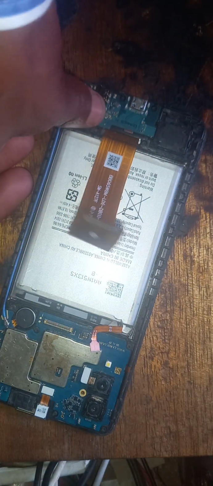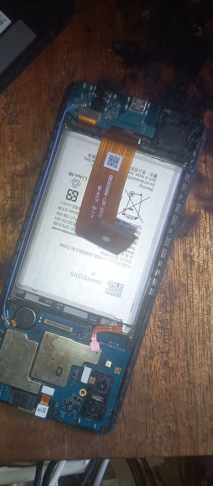So here was the Samsung A02. We have troubleshot, we have seen everything, and that's where the next stage will start.